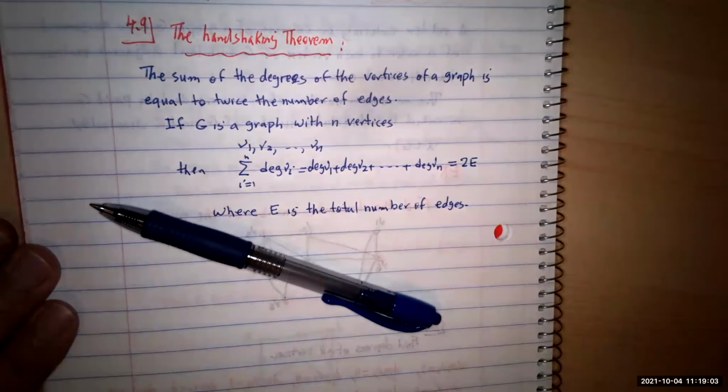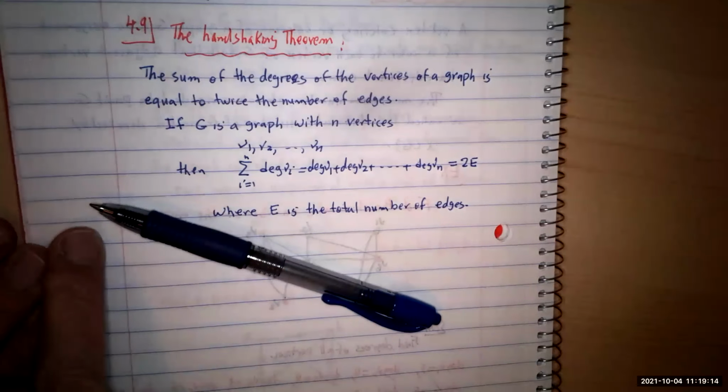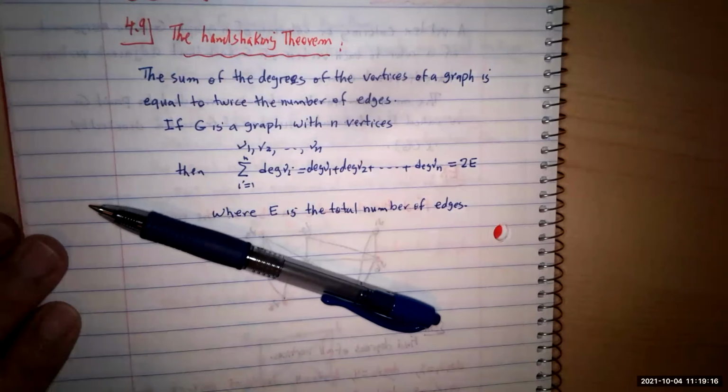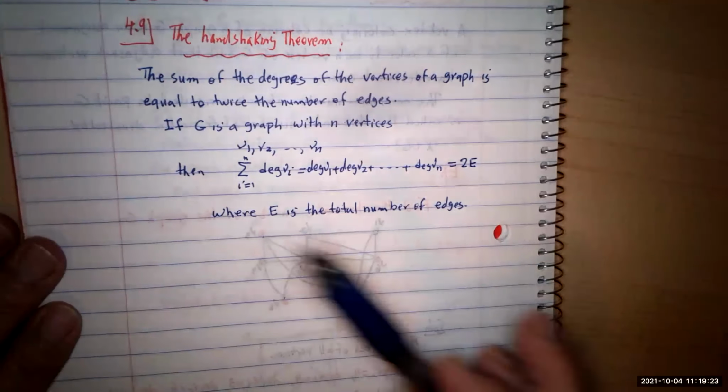Okay. And that's why we call it the handshake theorem. When you handshake, you have handshaking between two persons, if you like. So it's going to be considered twice. Okay, that's why they call it the handshaking theorem.